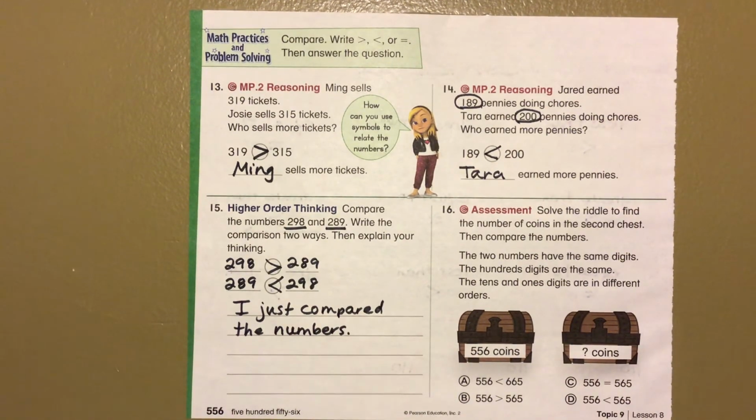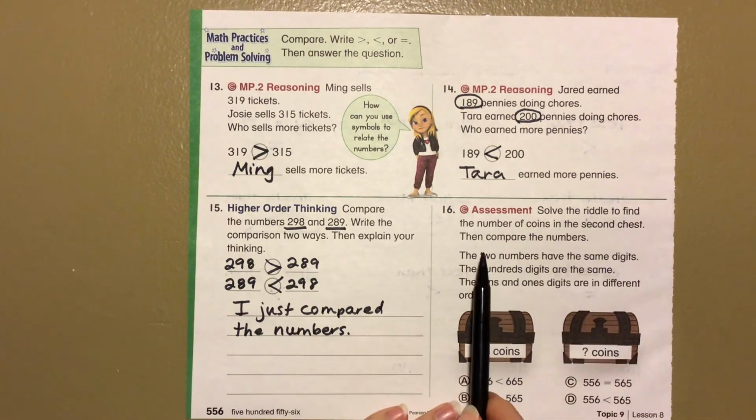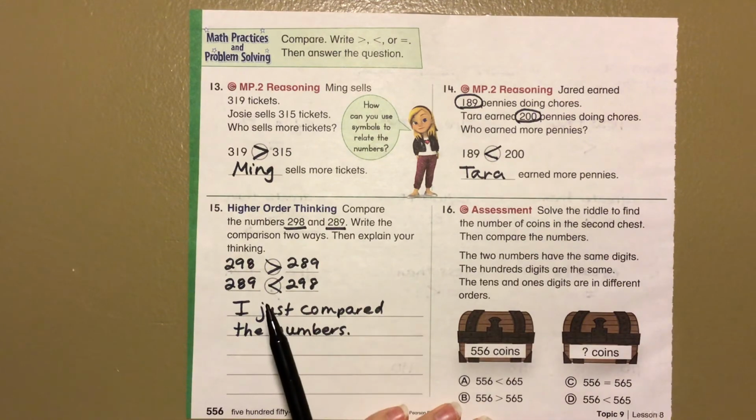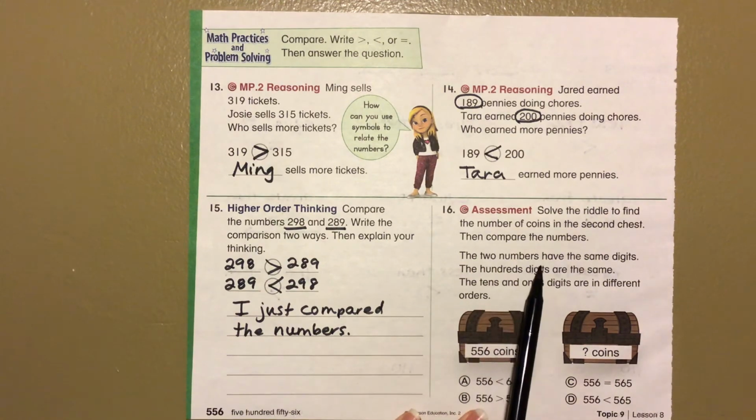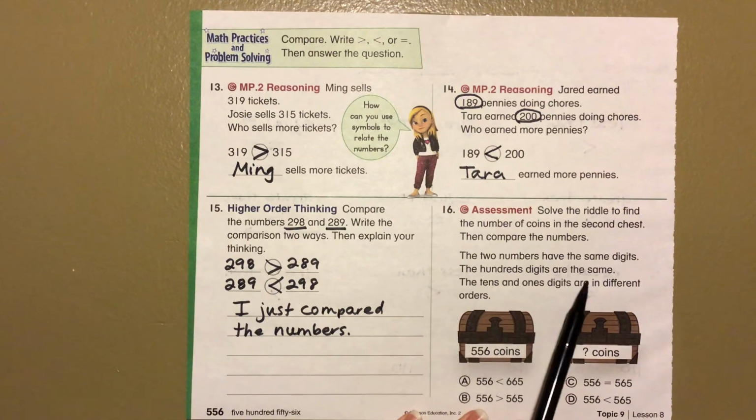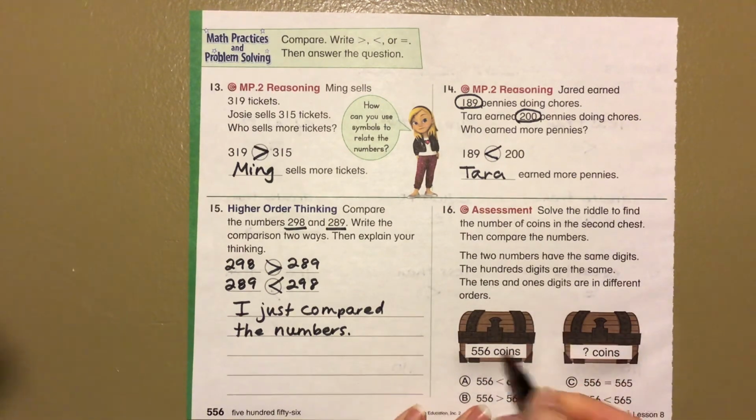All right, let's look at our assessment here. We're going to have a question just like this on our final exam. Solve the riddle to find the number of coins in the second chest. Then compare the numbers. Okay, so we've got to figure this out. There's only one answer. All right. The two numbers have the same digits. The hundreds digits are the same. So this is 556.